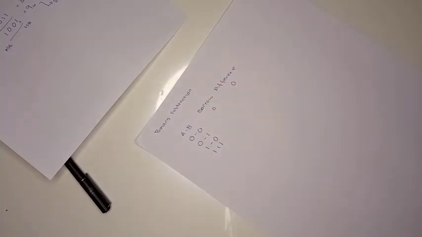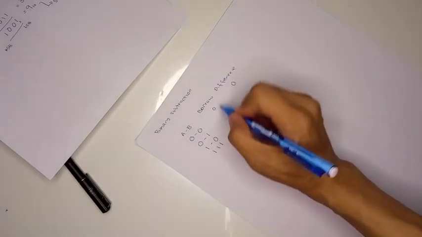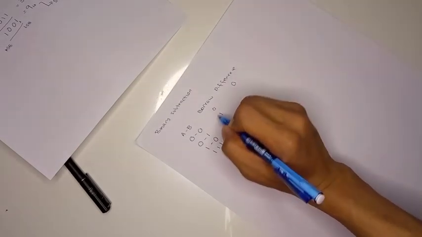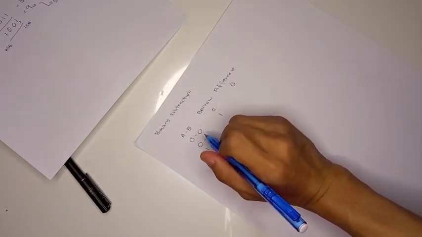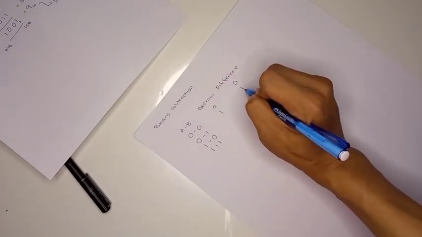So when you borrow 1, then you can subtract with 1, right? So now you have the difference of 1.